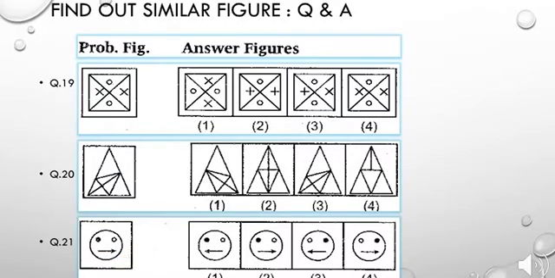Let's check in case of option 1. There is a circle, that is fine outside. Inside there is a dot in this place. This is also fine. So this and this are the same. This circle and this circle are also the same. Let's check about the arrow. This arrow in the problem figure is pointing towards the right hand side, whereas in case of answer 1 this is in the opposite direction. So this cannot be the answer.